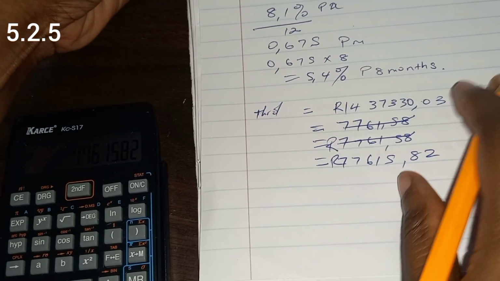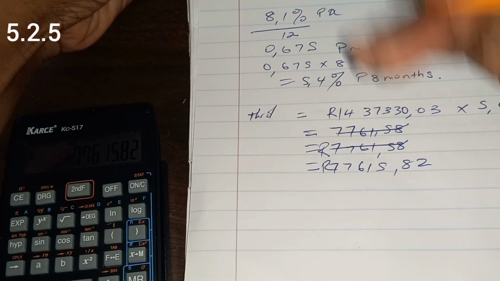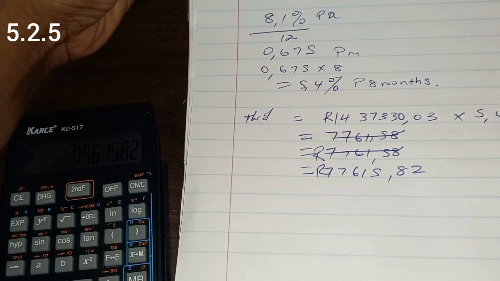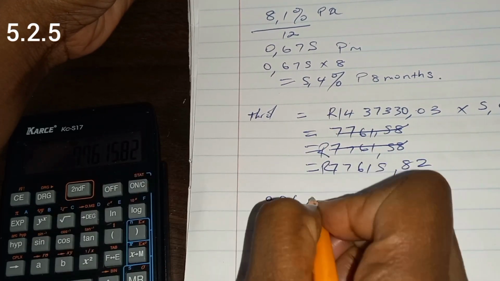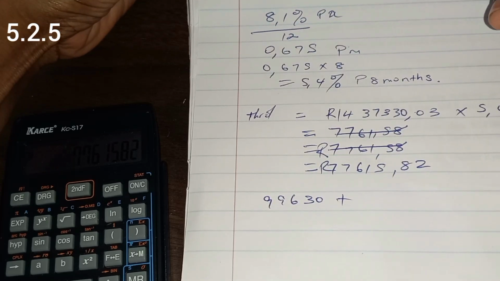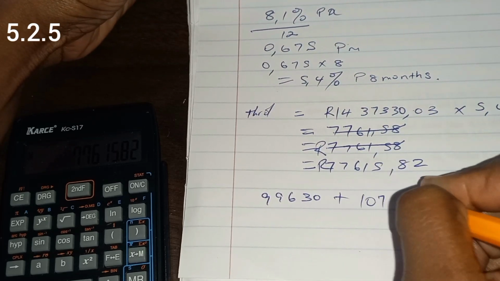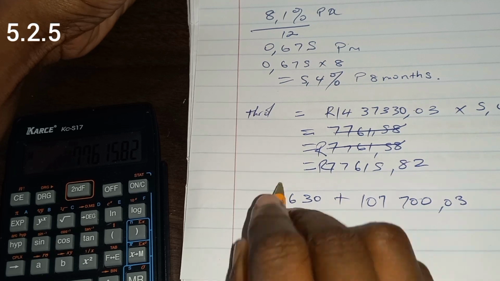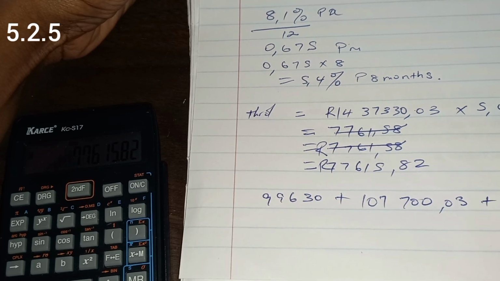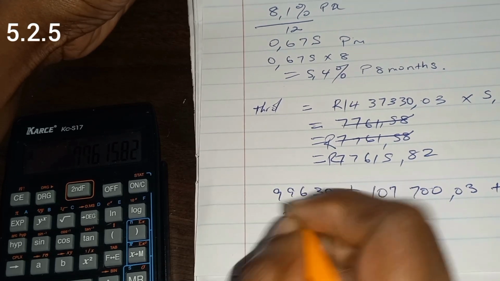I don't have to find out how much there is in total, because I can just go from the first year and say the interest there was 99,630, plus the interest from the second year was 107,700.03, plus the interest in the third year, which is 77,615.82.